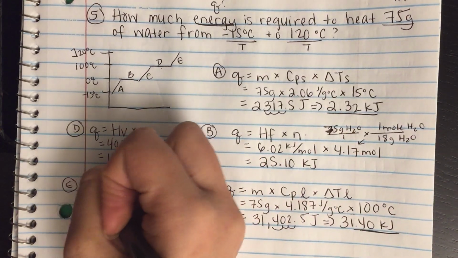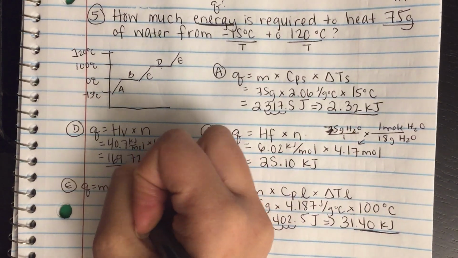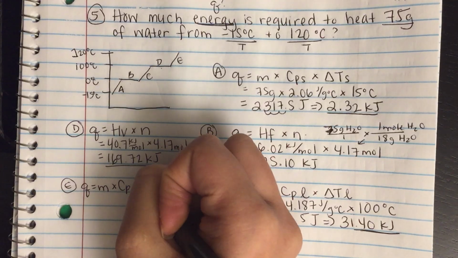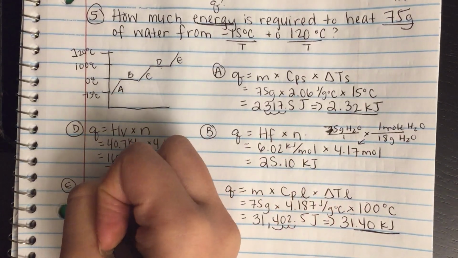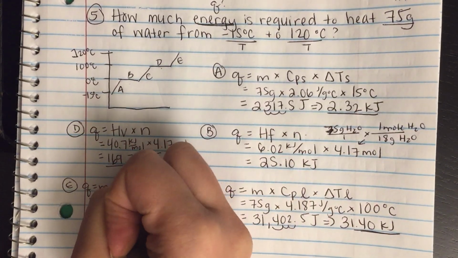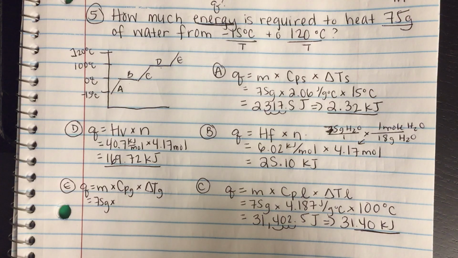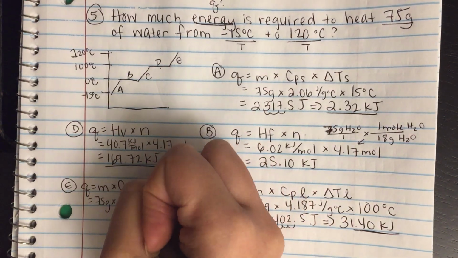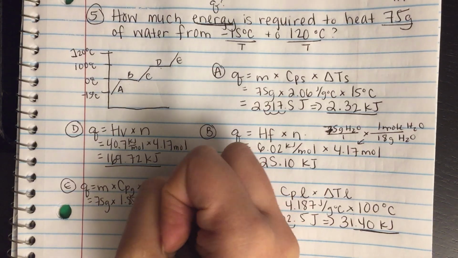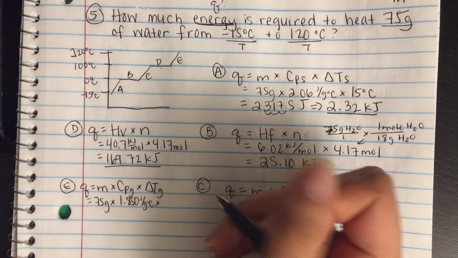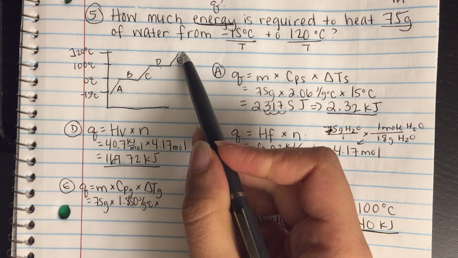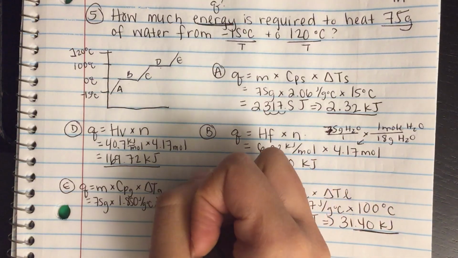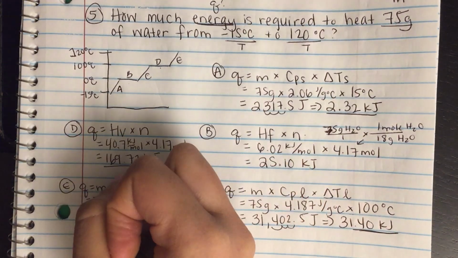So Q equals M times CPG times delta TG. So our mass is 75 grams. You're going to look up the specific heat of gas for water, which is 1.850 joules per gram degrees Celsius. And our change in temperature is 120 minus 100, which is 20 degrees Celsius.